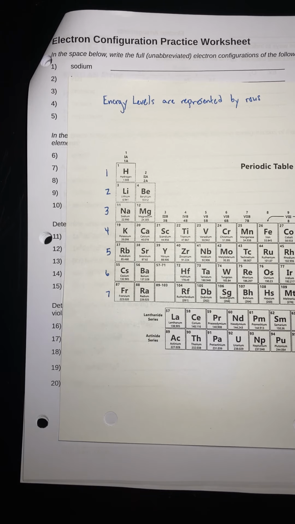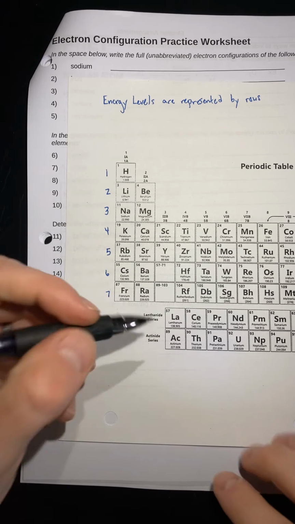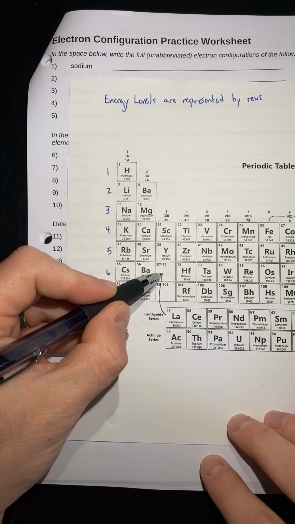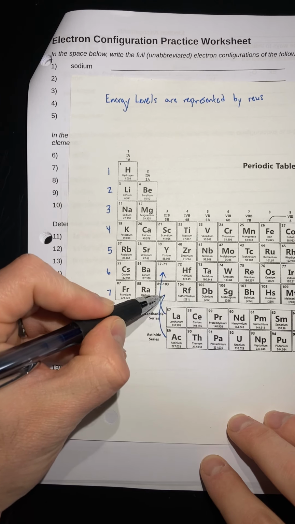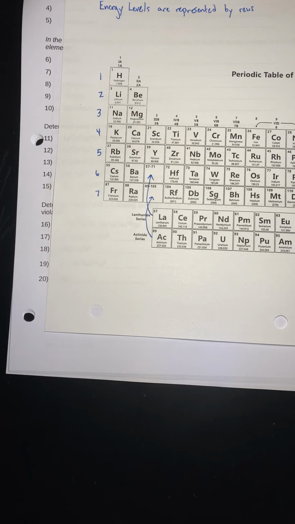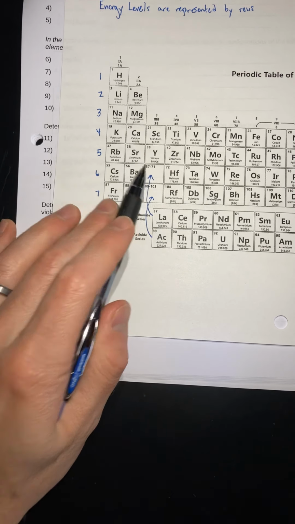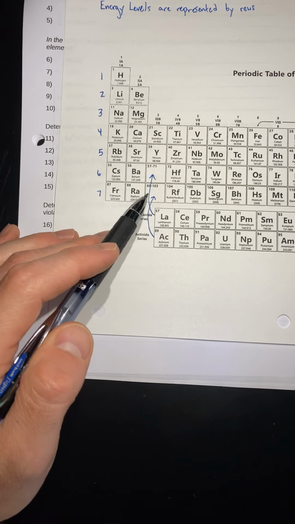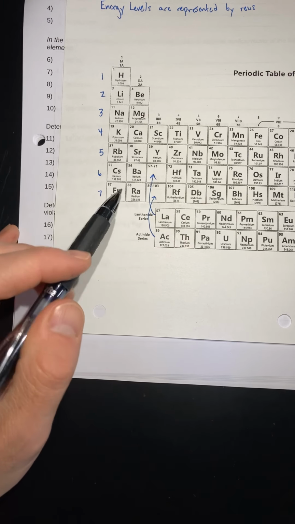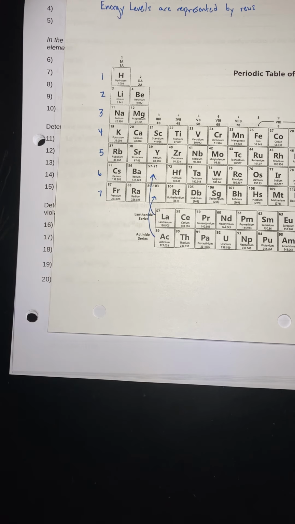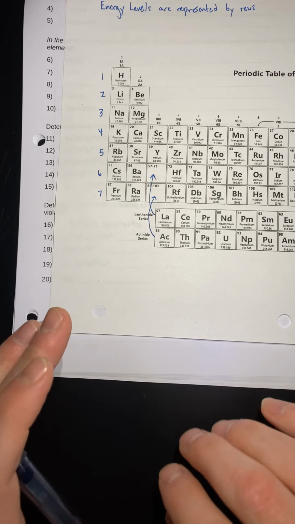Are the bottom two rows those? Okay, so these bottom two right here, these actually have been pulled out of right here and right here. Okay? So see how right there it says 57 through 71? It is, yes. It has basically been just pulled out so your periodic table isn't 35 feet long. Okay? All right. Now, a couple other things that you need to understand.